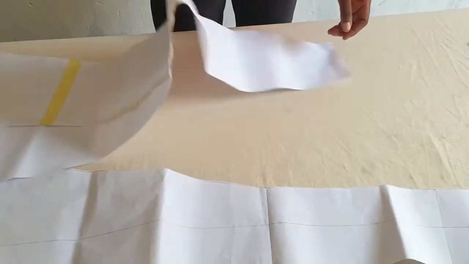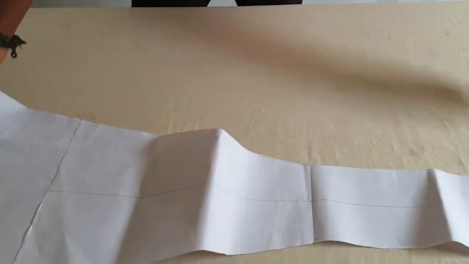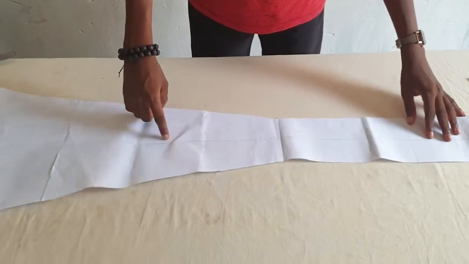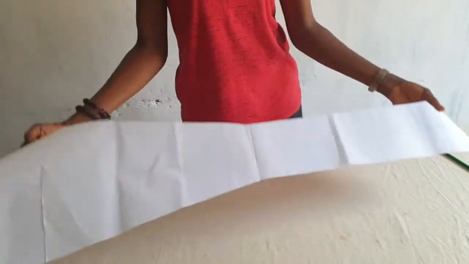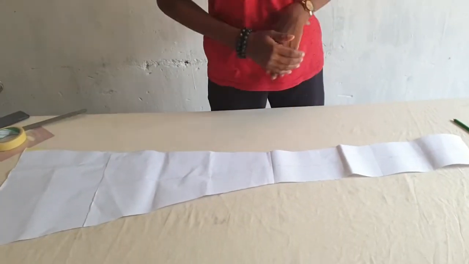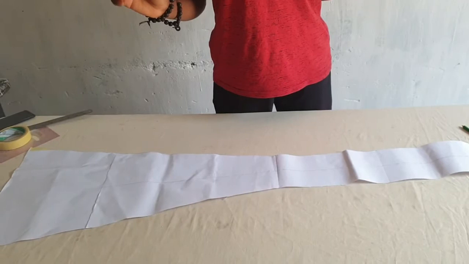So for the middle panel, you are still going to make use of this. Thankfully, we have divided the line into two. So you are going to use exactly this again for the middle panel at the back. The only difference is that you're going to add zipper allowance. That's all. Like I showed you earlier.